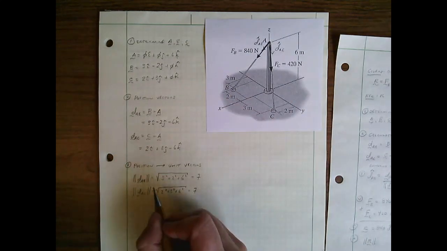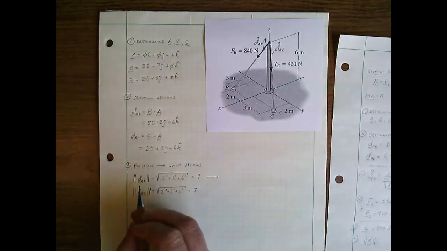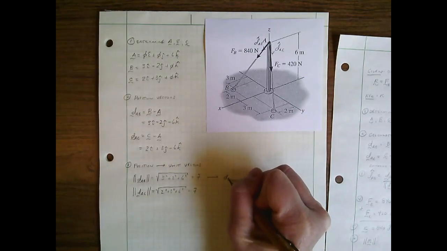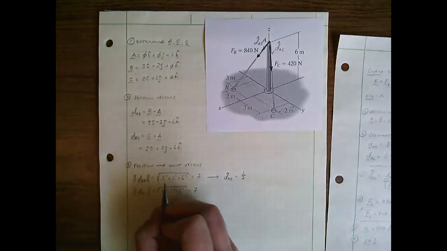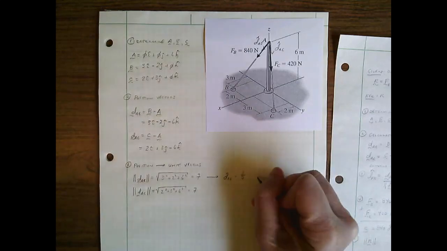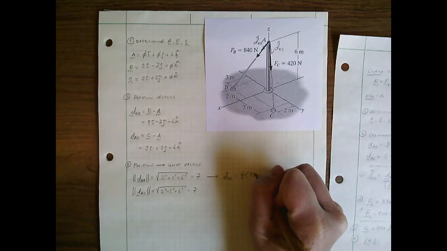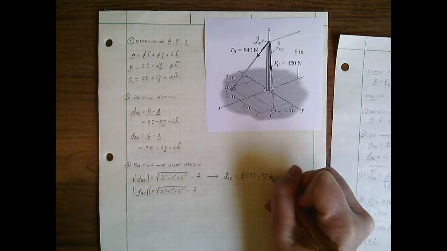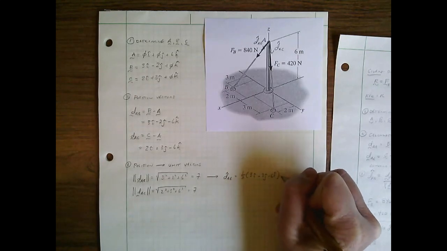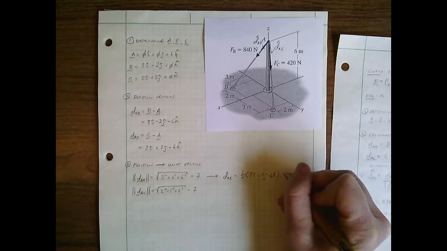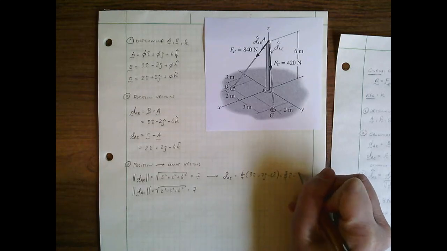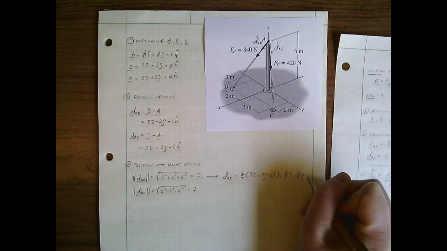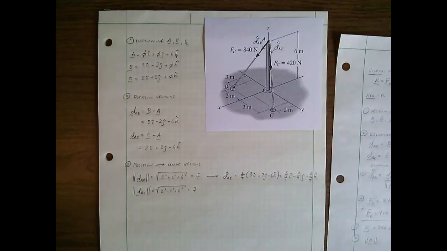Okay, so what I'm going to do now is I'm going to use this. Let me start with DAB. DAB hat is equal to 1/7, 1 over the magnitude, times DAB. So that's 3i minus 2j minus 6k. So that's going to give me, for this vector, 3/7 i hat minus 2/7 j hat minus 6/7 k hat. Cool.